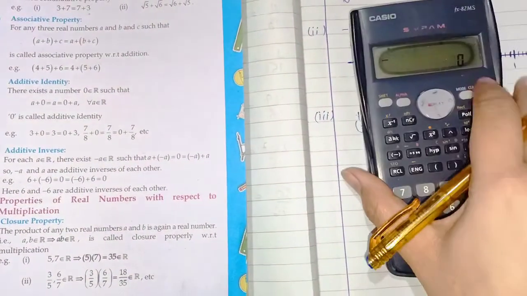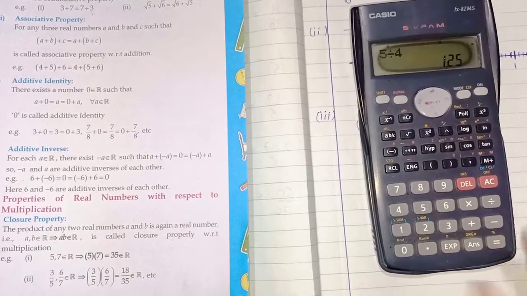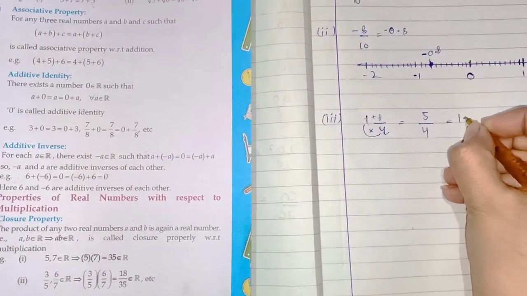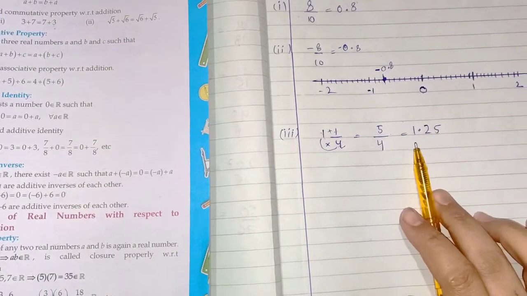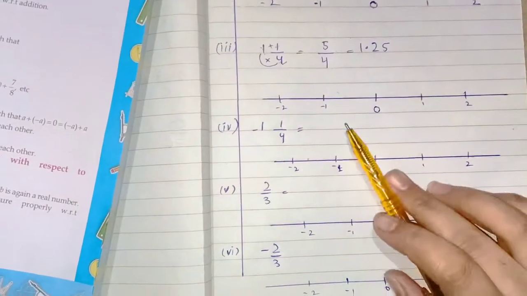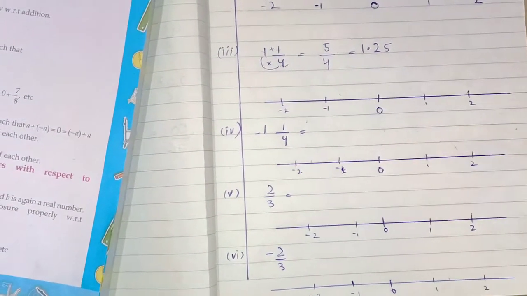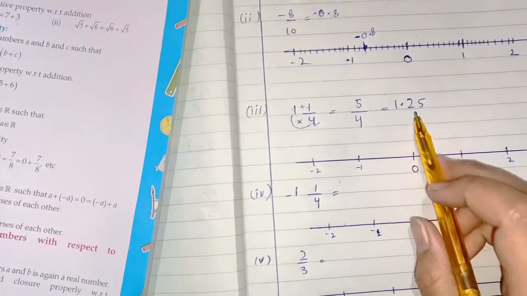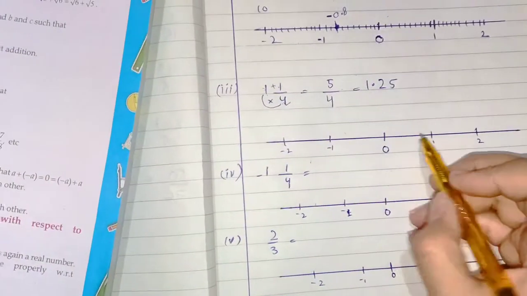Now we have to divide this 5 divided by 4. So the answer is 1.25. It means we have to draw the line of 1.25. So let's draw the number line again. So here I have drawn all the number line and I have written all the questions. Now we just have to solve this. So the answer is 1.25. It means that this will be found on the right side, positive side, after 1.